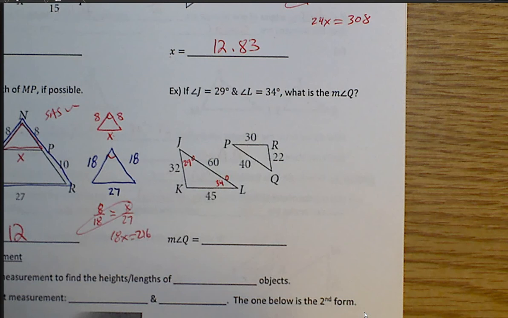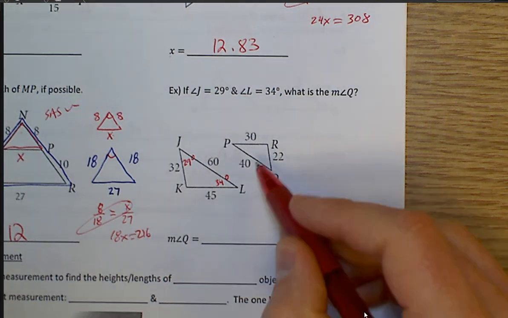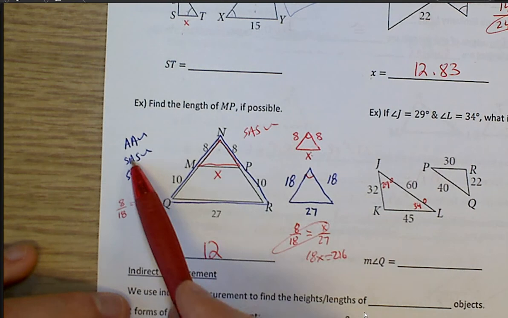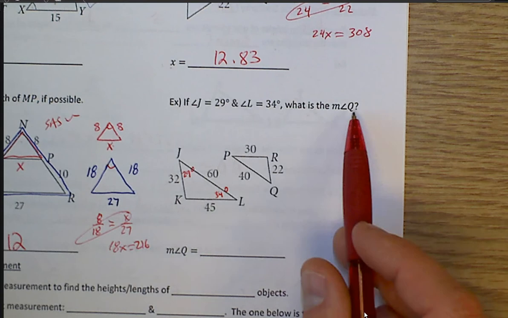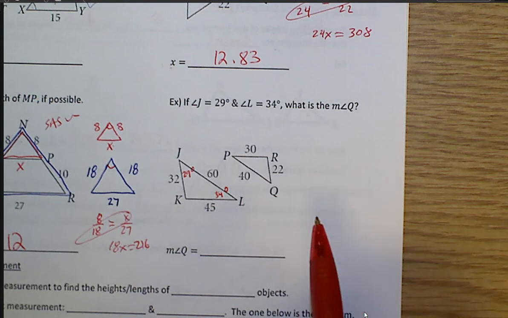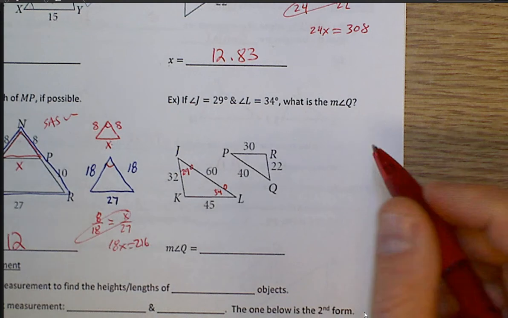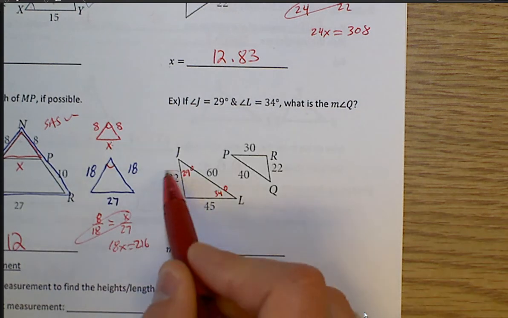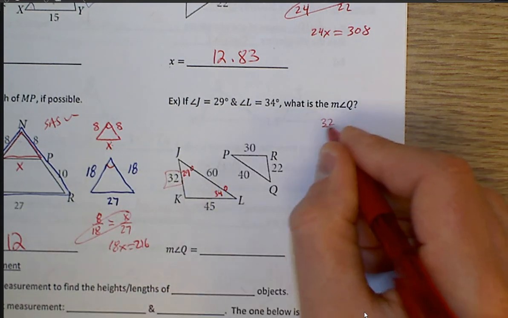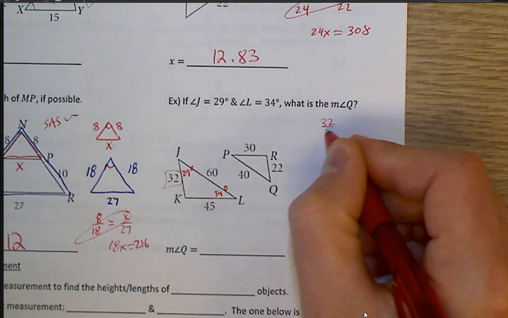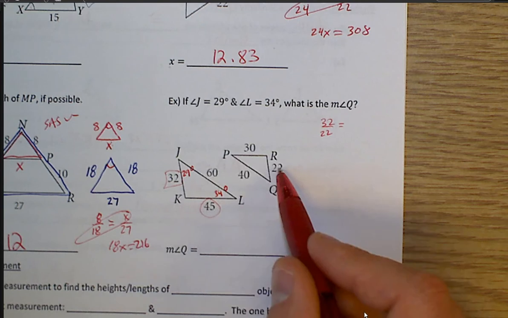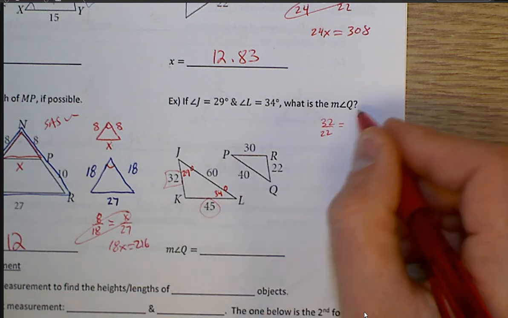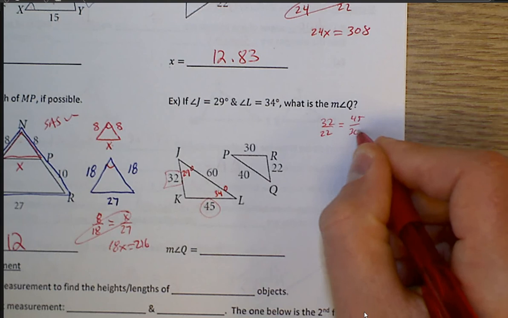Now, we always have to prove that these are similar first. So let's check that. Remember, here's our 3. Got to do that first. Okay. So before I find angle Q, let's make sure that they're similar. So again, this is one similar to the front. Smallest side of this is 32. So I'm going to go 32 over, what's the smallest side over here? 22. And I'm going to put a circle around 45. My next smallest would be 30, so 45 over 30.